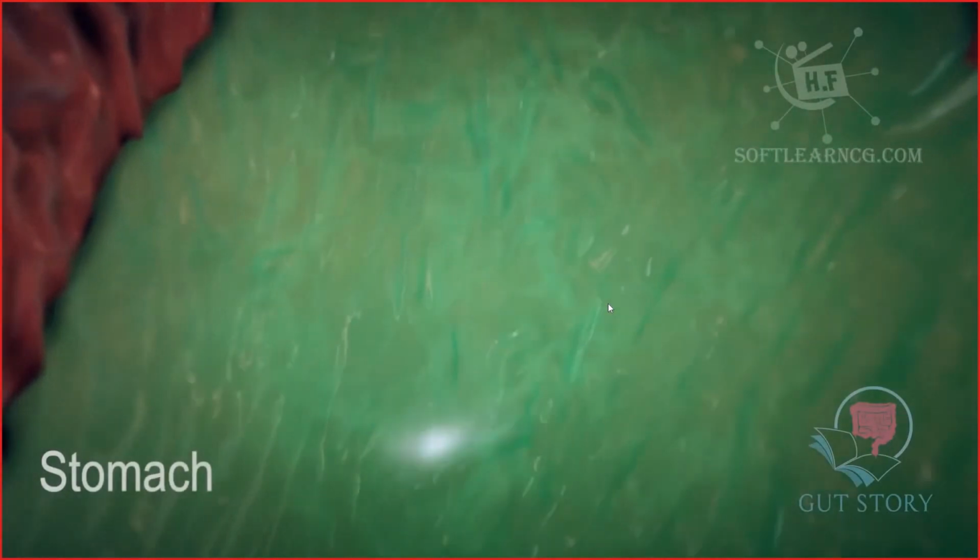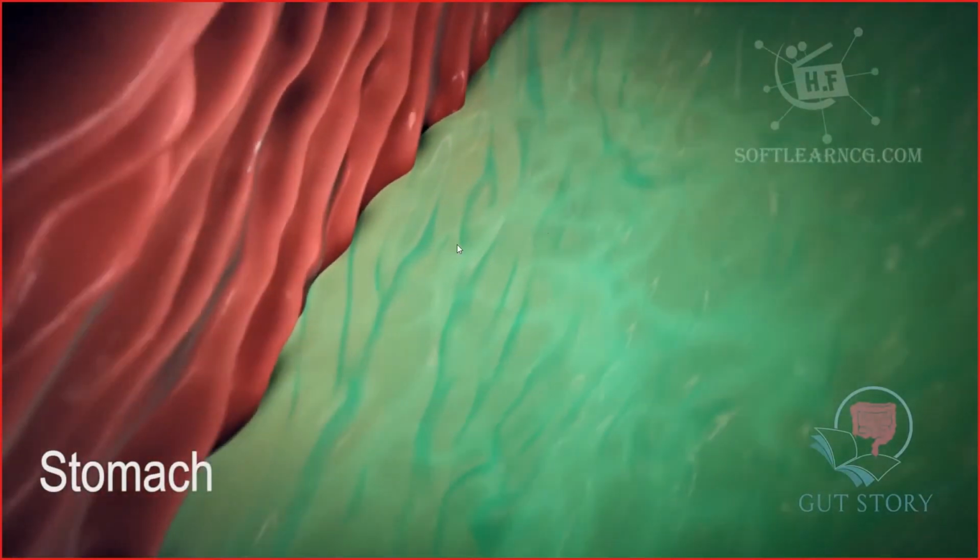Here we have the second chemical digestion, in the stomach. Pay attention to the next step. In the stomach, the wall of the stomach, as you can see here with this red part, secretes acid, which is called hydrochloric acid. So it is acid, and it also secretes mucus.